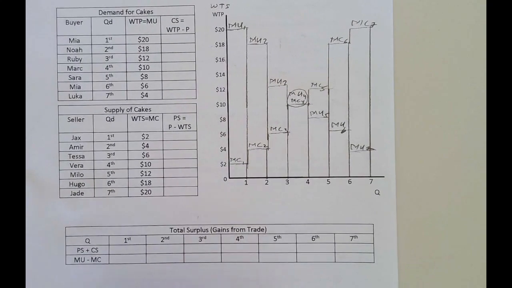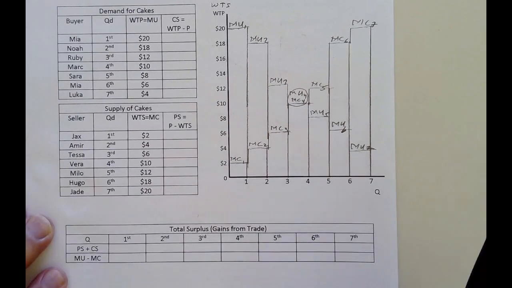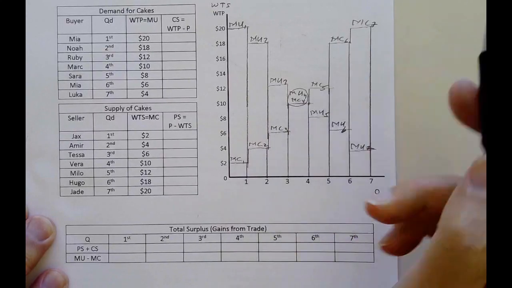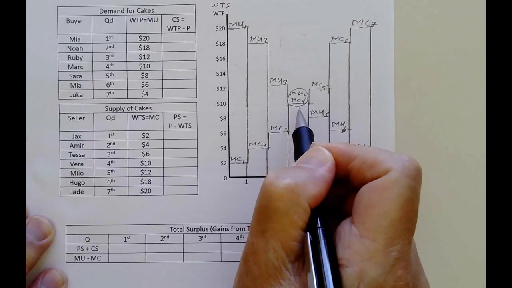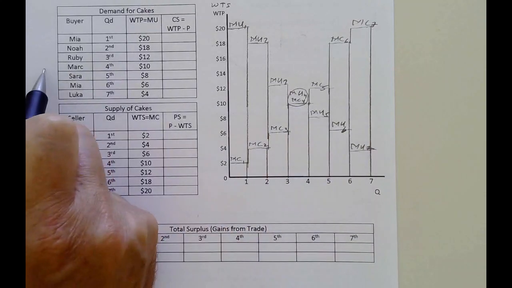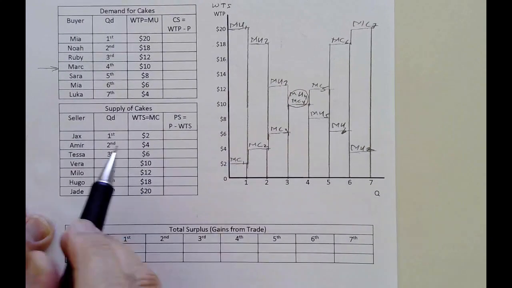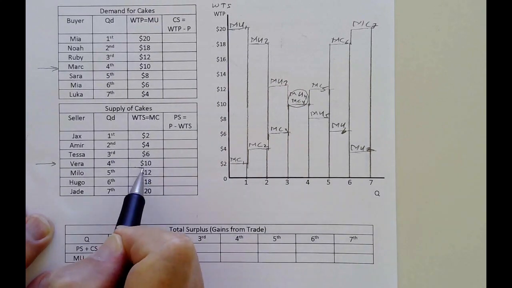Now we can see why I was using the price of $10 in the prior lectures, and that's because that's equal. If this is supply, upward sloping, and that's demand, they intersect right at 4. And that's where the marginal utility is equal to the marginal cost, and that's right here with Mark buying the fourth one at $10, and Vera is just willing to sell the fourth one at $10. And so $10 becomes the equilibrium price.